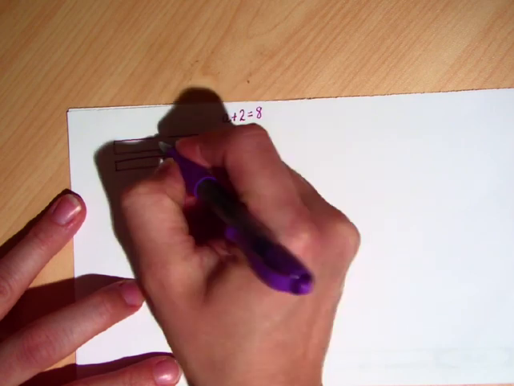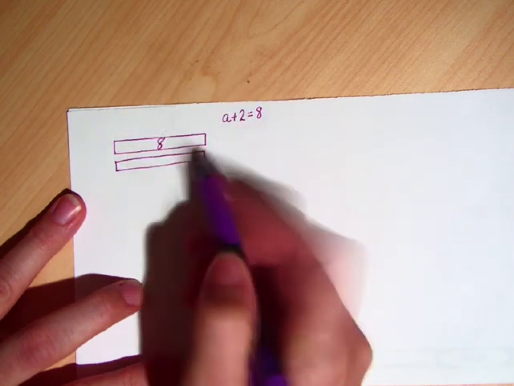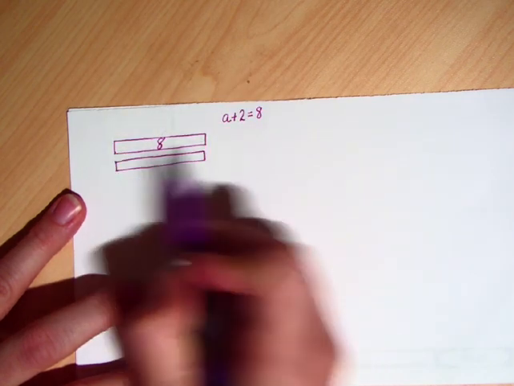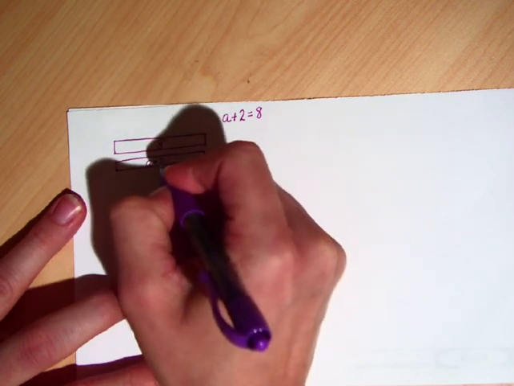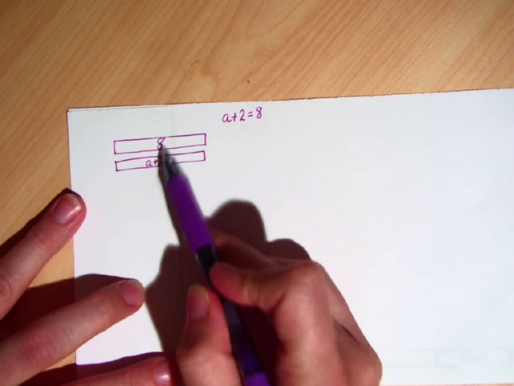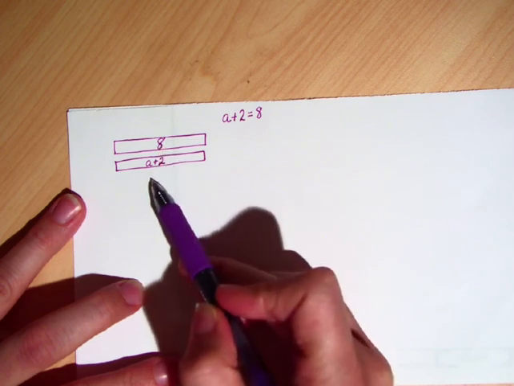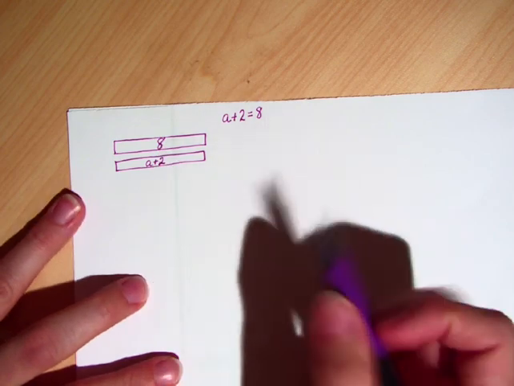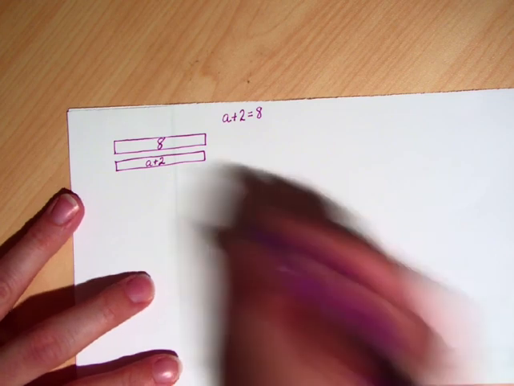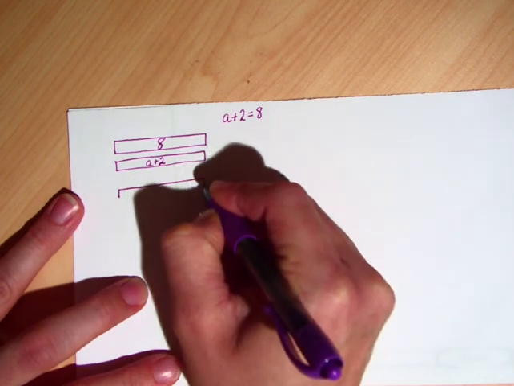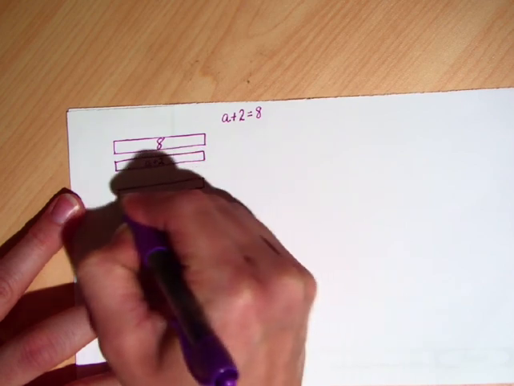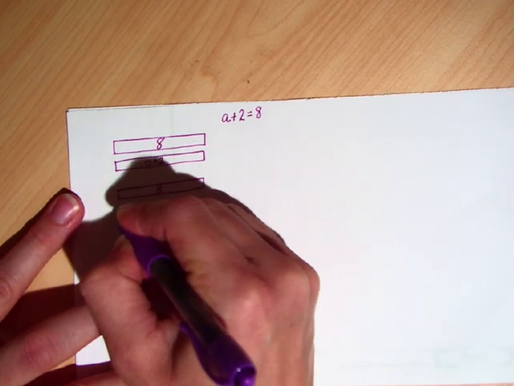So I'm going to put the 8 on the top one. So this top one represents 8. The bottom one represents a plus 2. Those are equal. They're the same thing. All right, now, if this is the case, I'm going to draw a couple more so we can see a visual. This is 8.